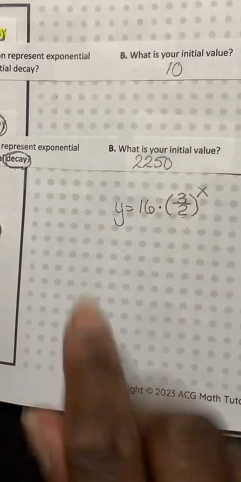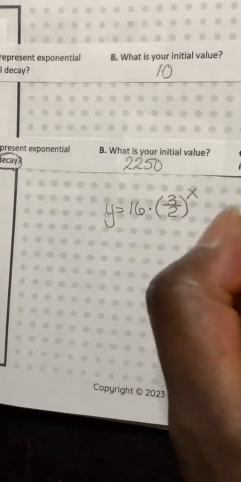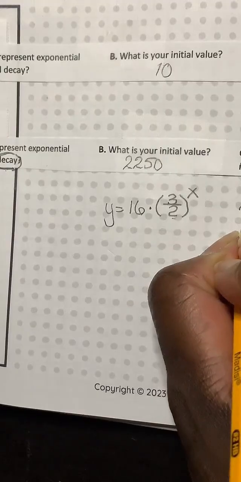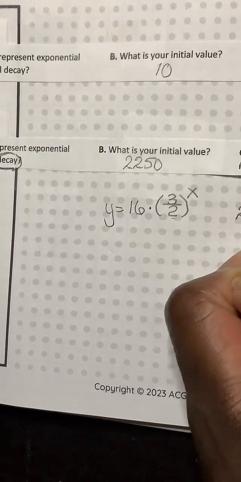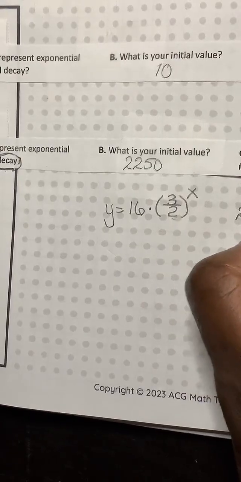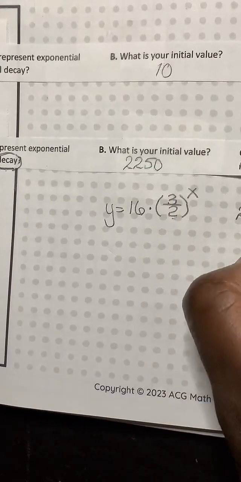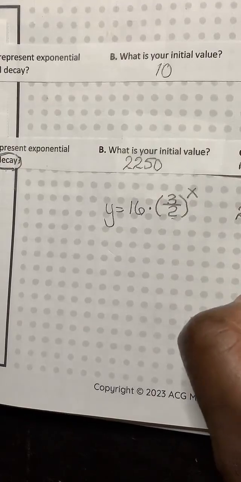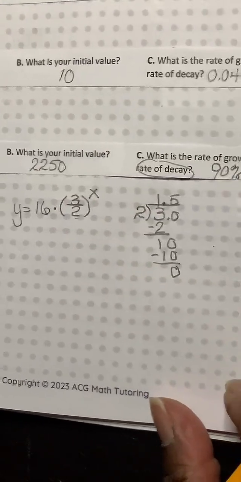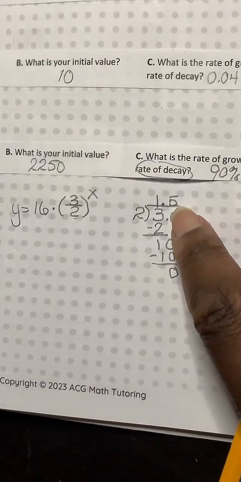But just like what Melissa mentioned, just because it's a fraction, don't say, oh yeah, it's decay because it's a fraction, because it's between 0 and 1. But is it? Okay, remember, 3 divided by 2 gives me 1.5. So it will give me 1.5.